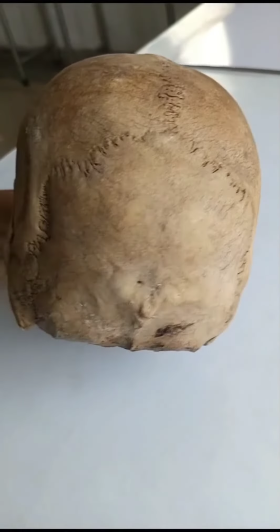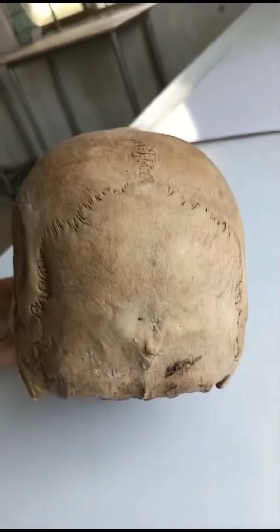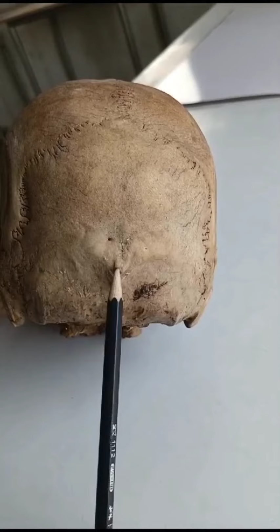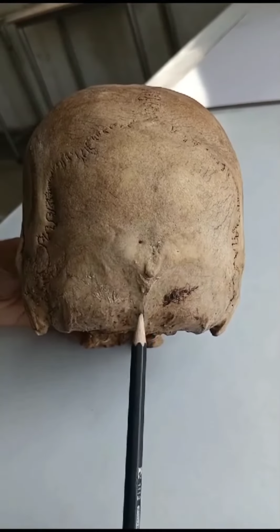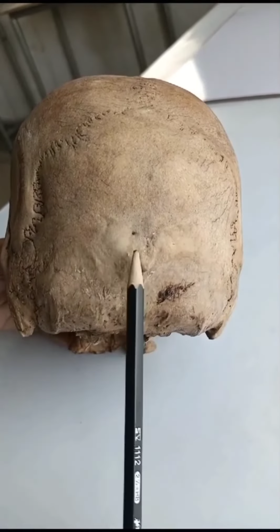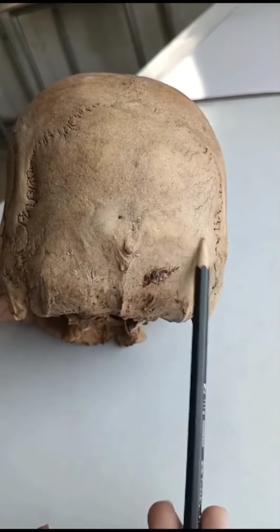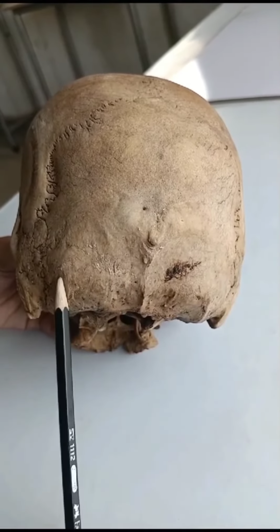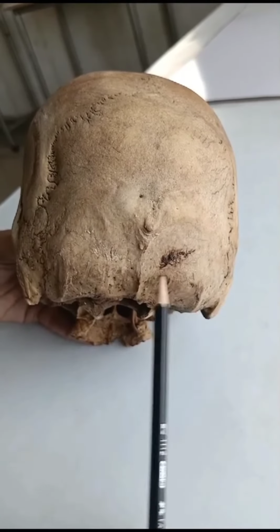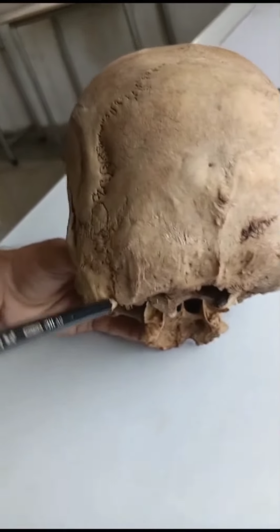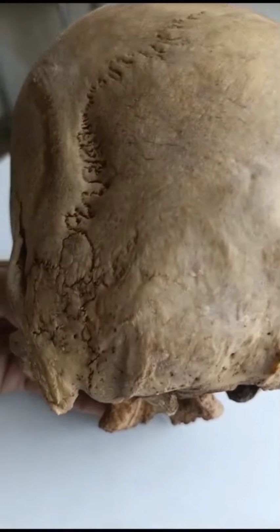Now we will see the specific features of the norma occipitalis, and these features are present here. This is actually the inion, and this is the external occipital crest, and the line which is present at the level of the inion is the superior nuchal line, and the line which is present inferiorly here is the inferior nuchal line, and this notch which is present here is actually the mastoid notch.